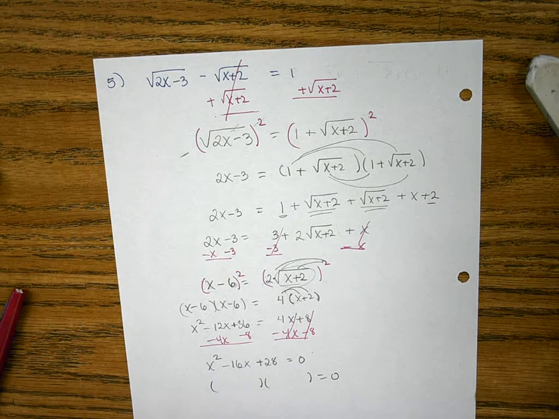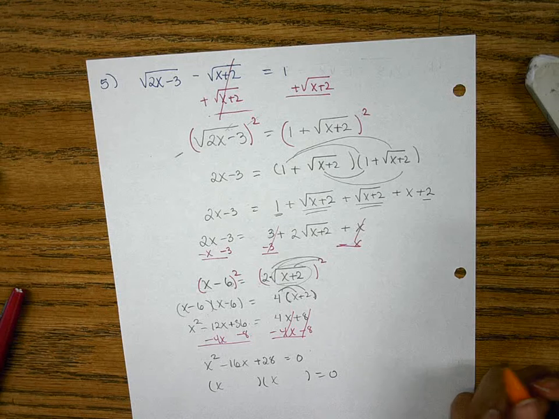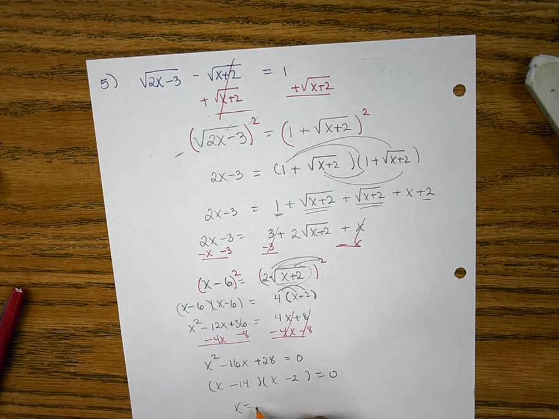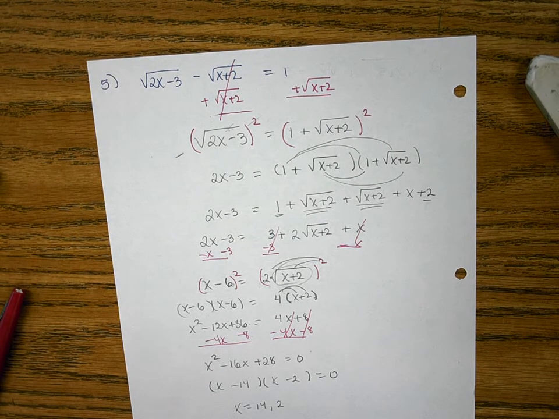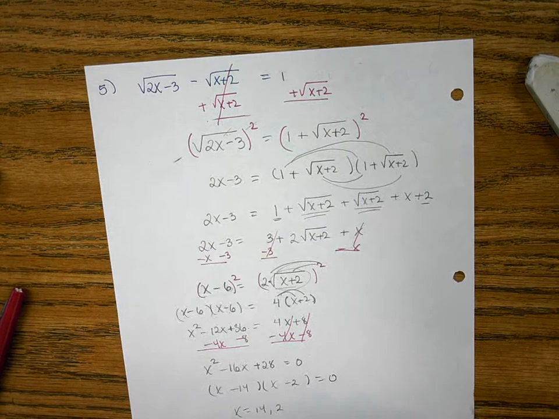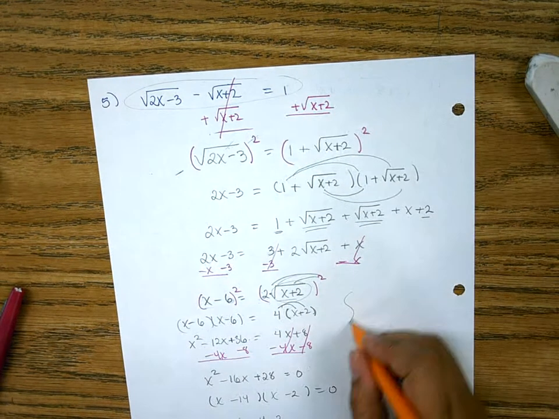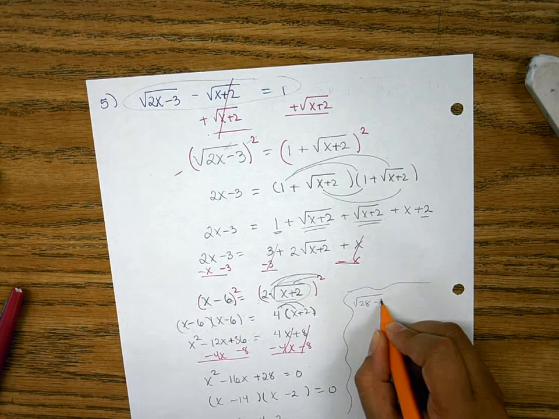So go ahead and factor. You can hit pause if you'd like. X and x, minus 14 and minus 2. X equals 14 and positive 2. And then you check. Okay, now when you check, you plug it back into the original before there was any work done.